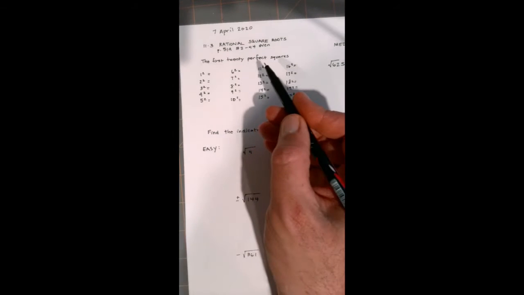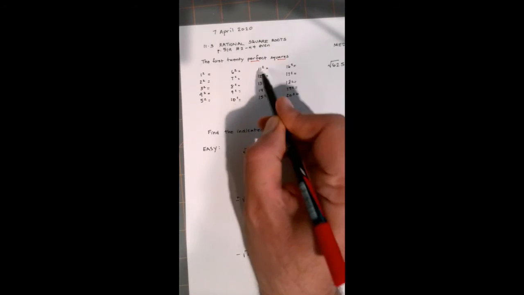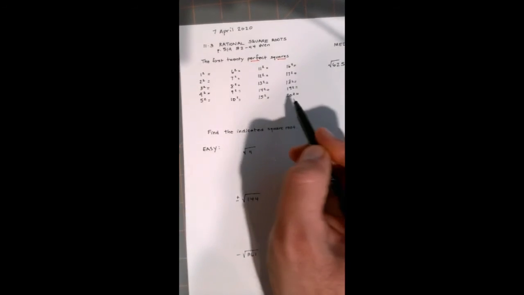Okay. One thing that you should have is at least the first 15 square roots in your head. But I would suggest that you just memorize the first 20 square roots. I'm doing this so you can see why they're called perfect squares. They're called perfect squares because these are just all the whole numbers squared, right?